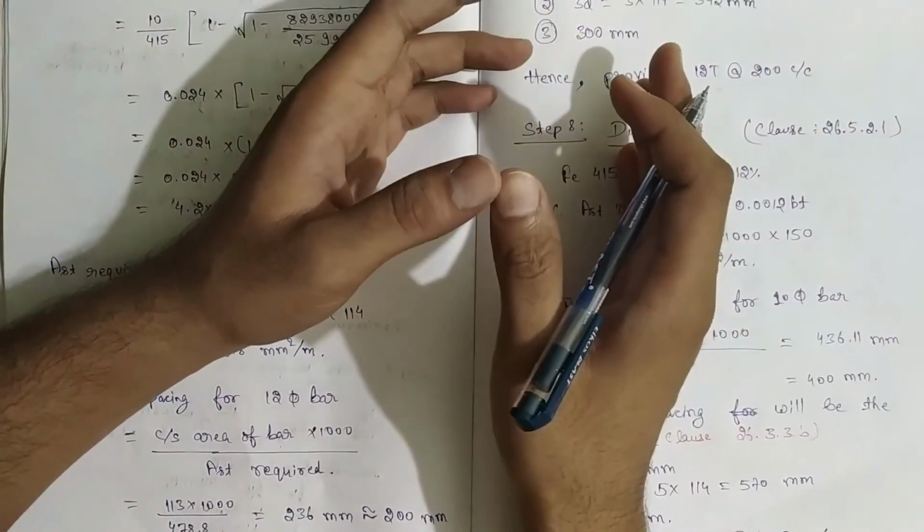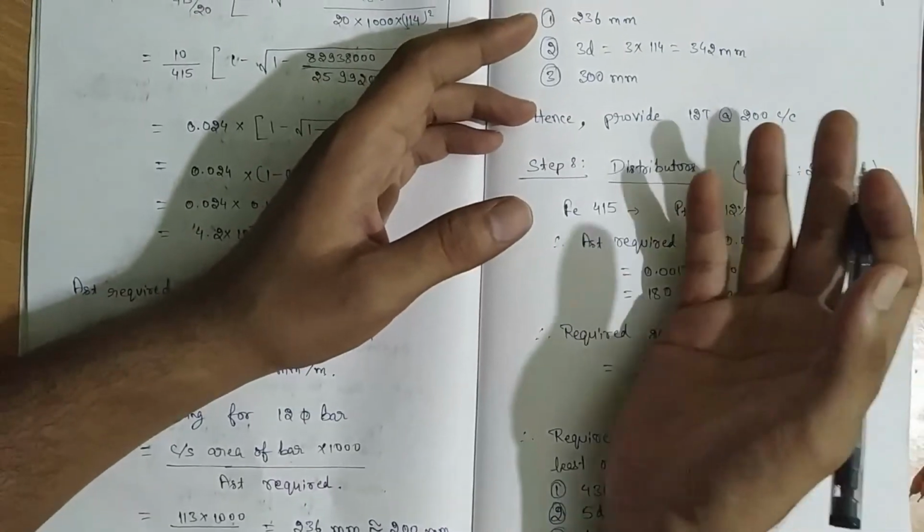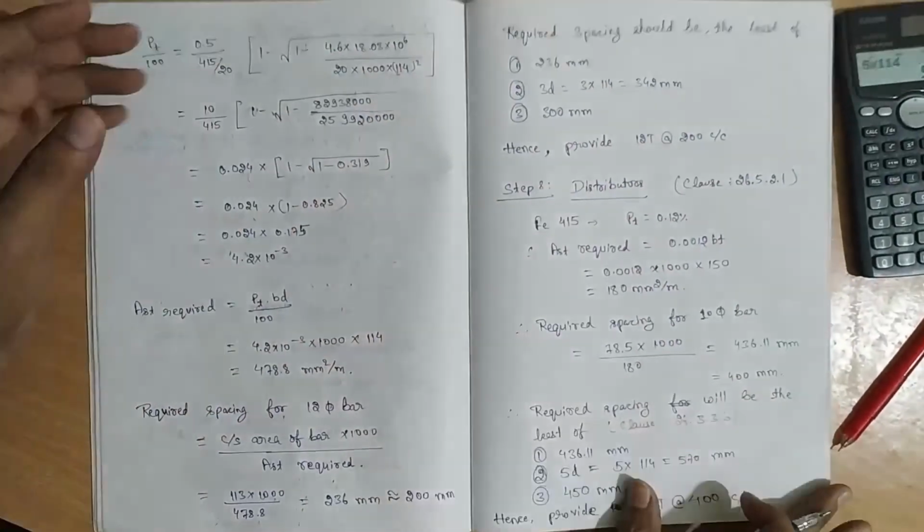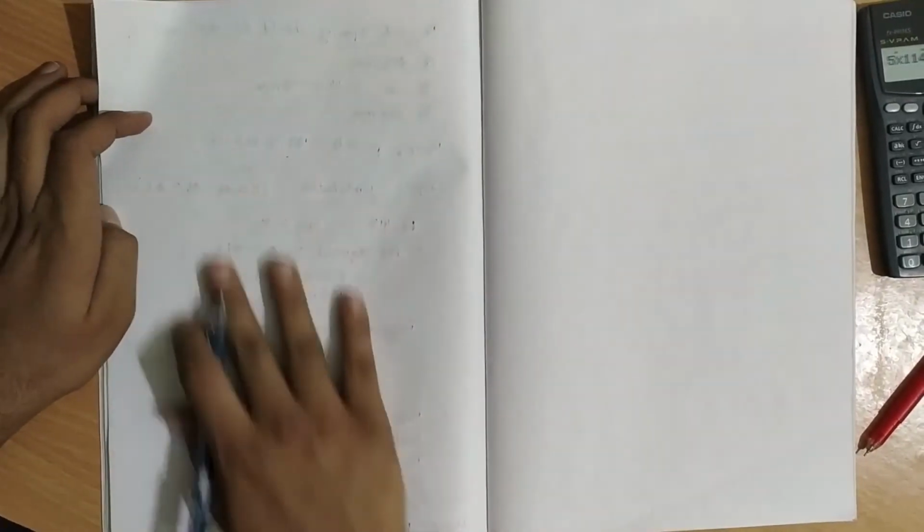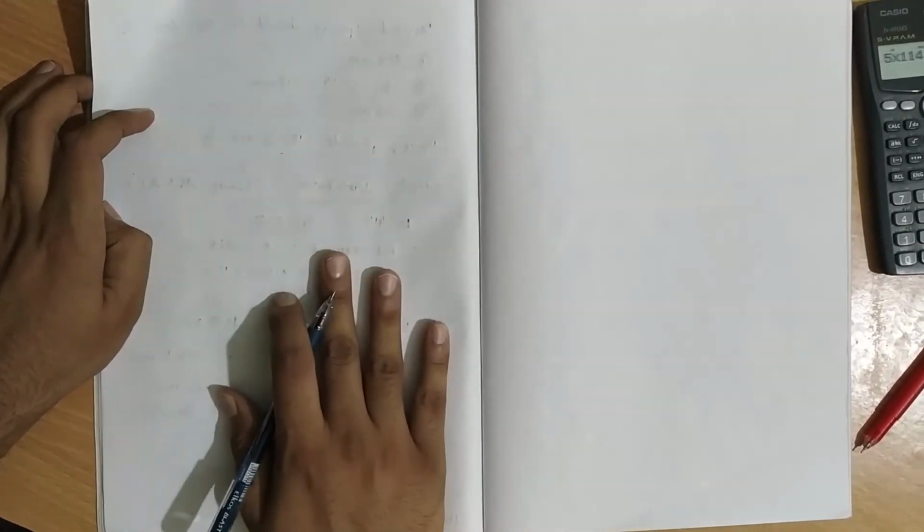Now just a piece of information what we have to do in the next video. So we will move to the drawing. So in this blank space you will find the drawing in the next video.